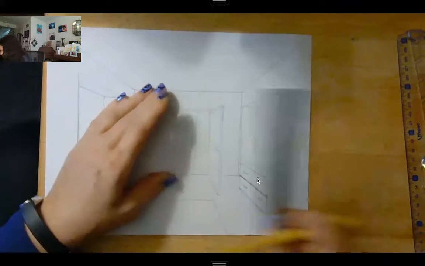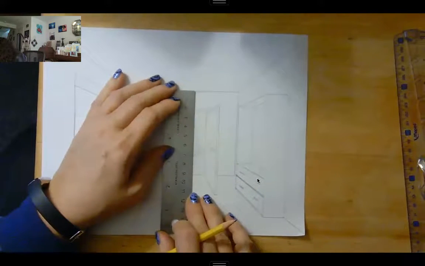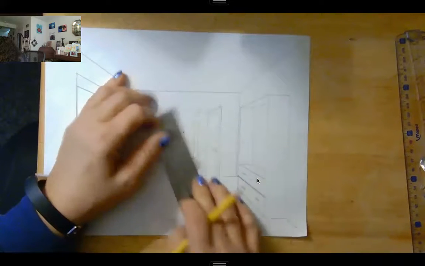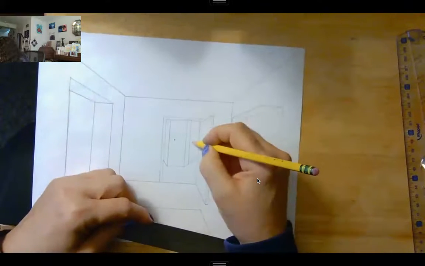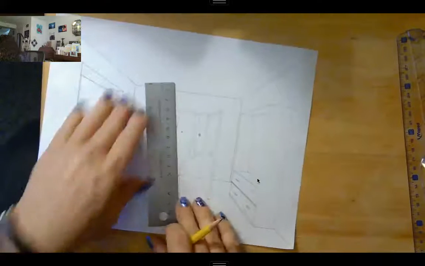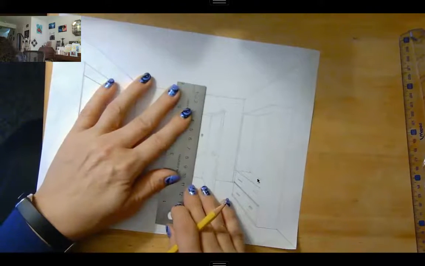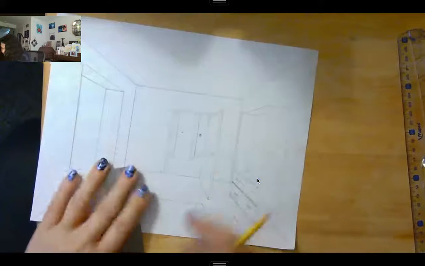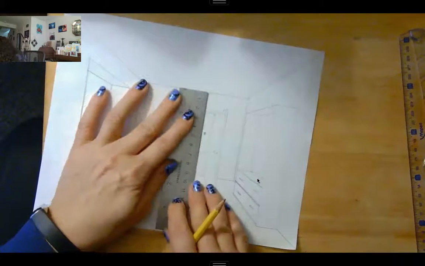And maybe even there's another doorway here. Maybe there's a doorway that we don't see. Right? Maybe there's a bathroom door right there. Bathroom door frame. Whoops, I didn't go far enough.